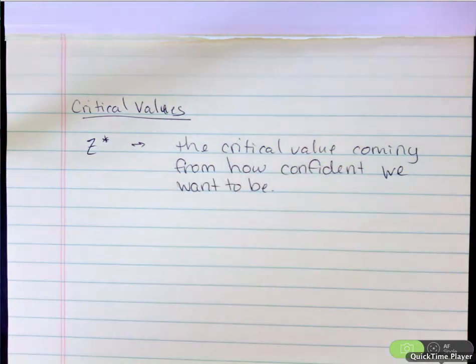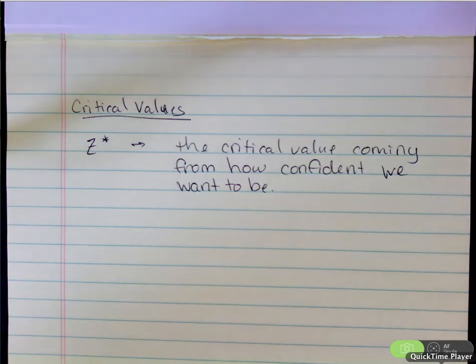Okay, we talked about confidence intervals earlier. So this critical value is linked directly to that. If you want a 95% confidence interval, you have a specific z-critical that you use. If you want a 90% confidence interval, you have a specific z-critical there. Now, like I told you in the confidence interval video, you are typically only going to use 95%, but we will see some others.